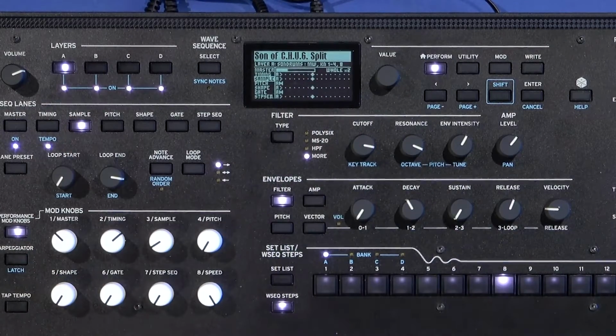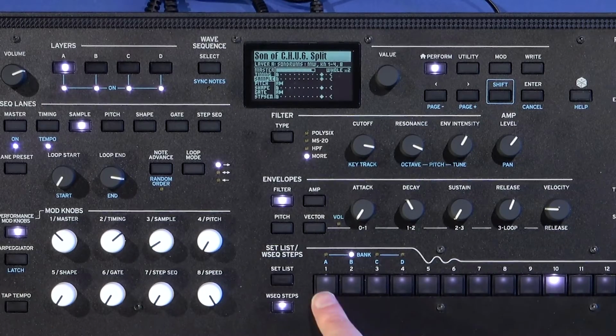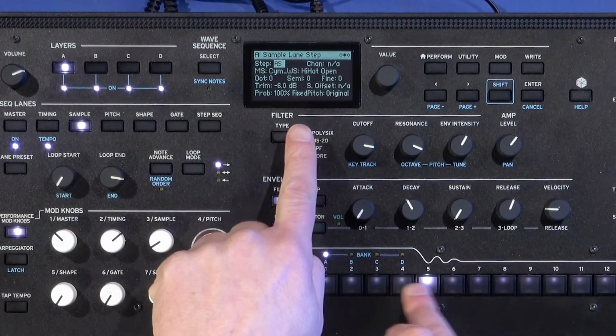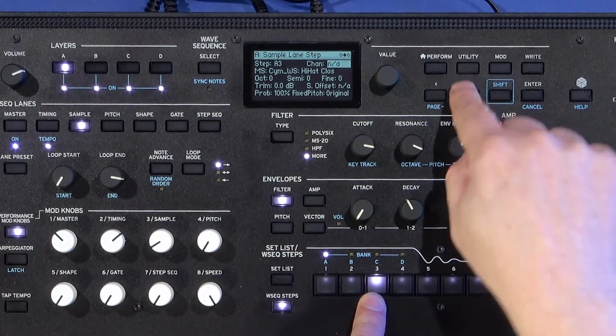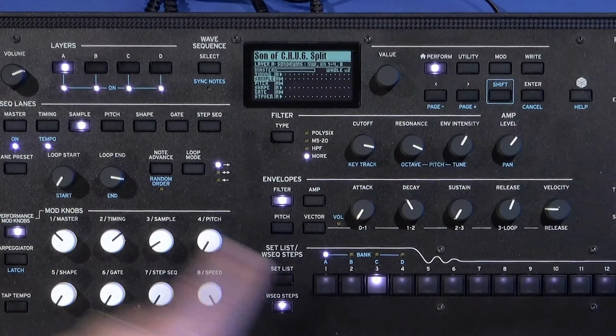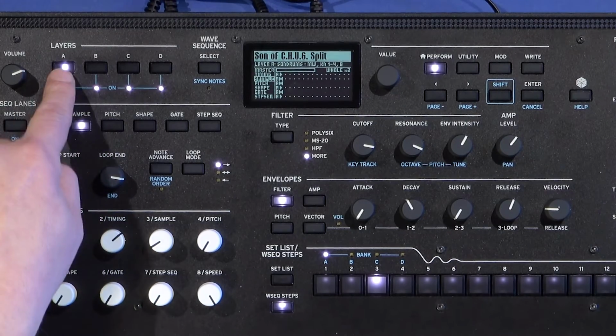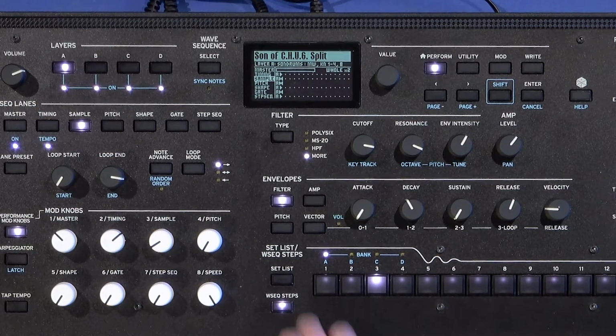So if I press sample now, you'll see that's following along on these lights, and then I can go into any of these steps and I can see the sample on the screen of what's on each particular step, and I can go in, I can change that really easily, or I could go into the pitch lane, or I could go into any lane I want really and start having a look at what's going on with my wave sequencing.